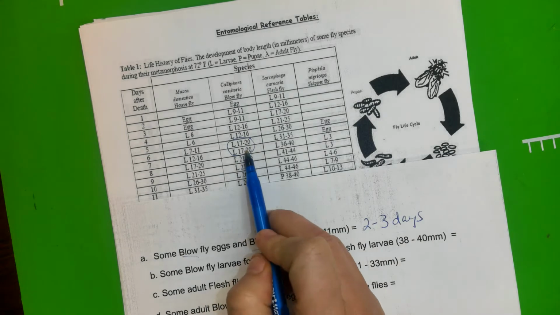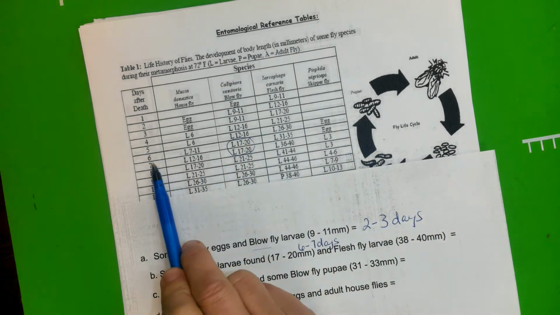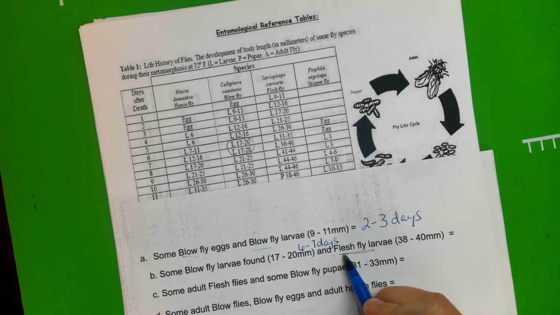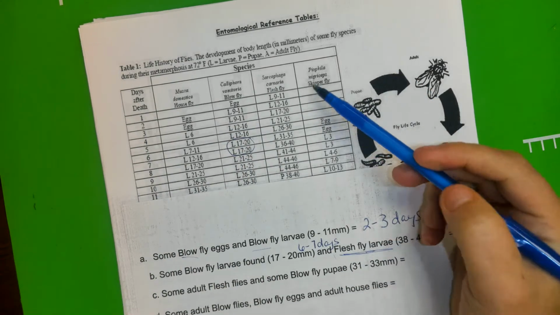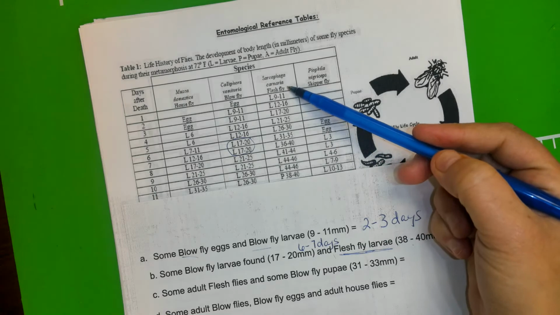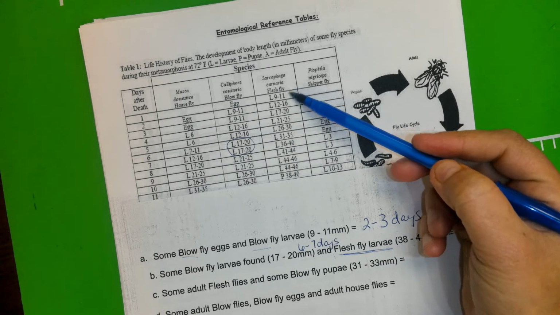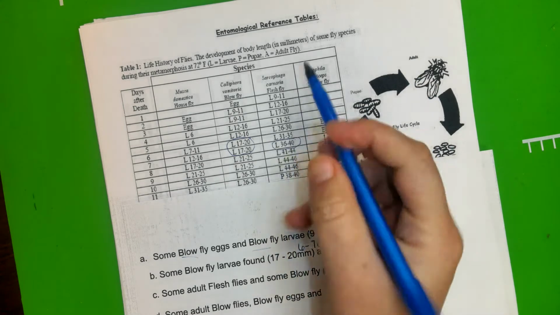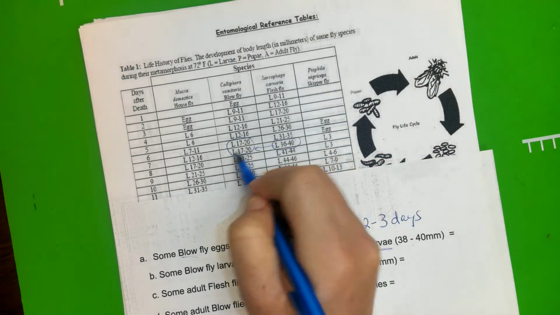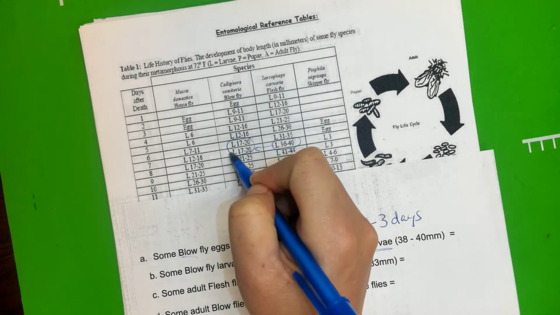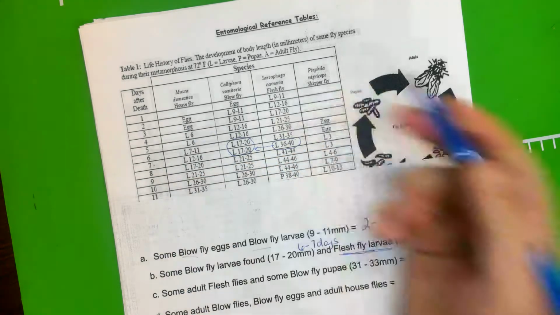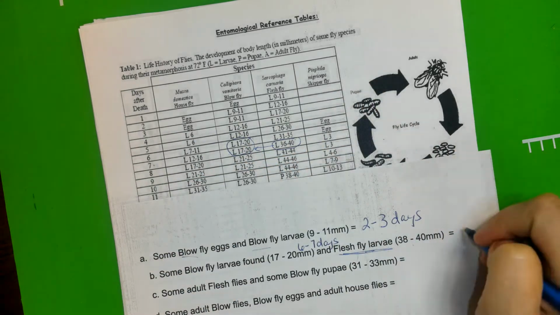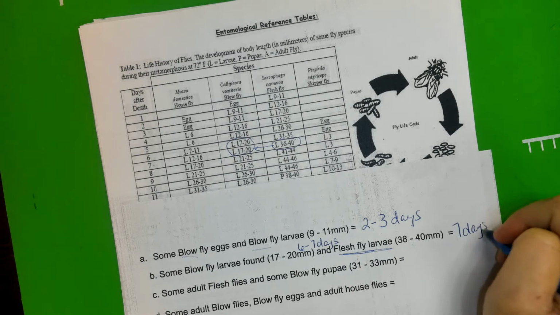Okay, you could tell 17 to 20, that will be 6 to 7 days. Now the flesh fly, let's look at flesh fly here, it's 38 to 40 millimeters. So 38 to 40 millimeters is this one right here. So really, we're just gonna disregard 6. It's really just 7 days. That's the oldest. So that will be 7 days.